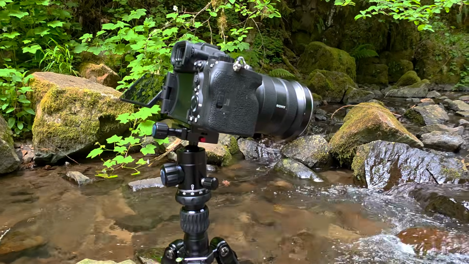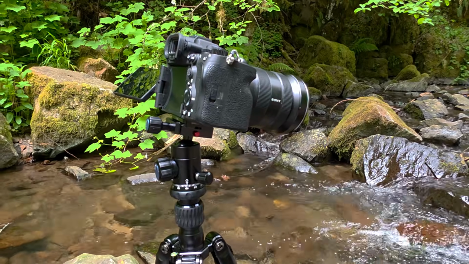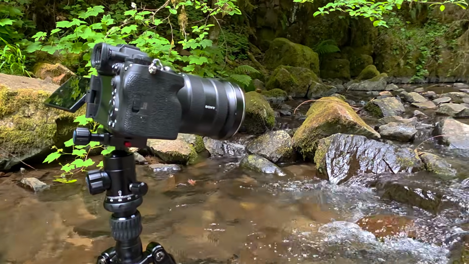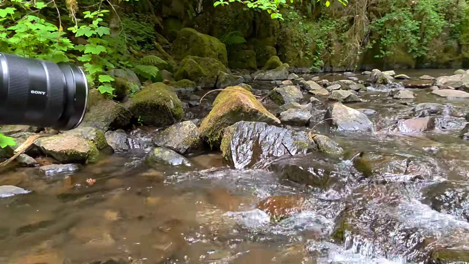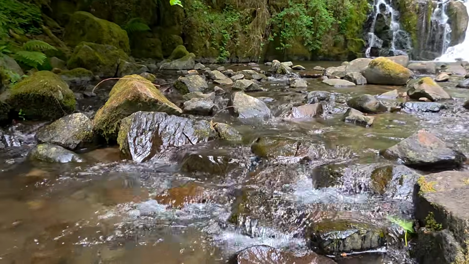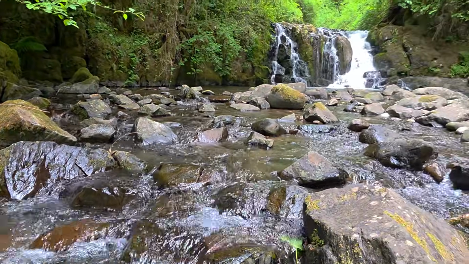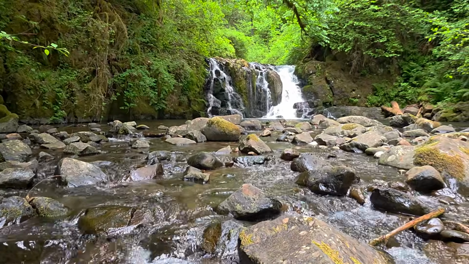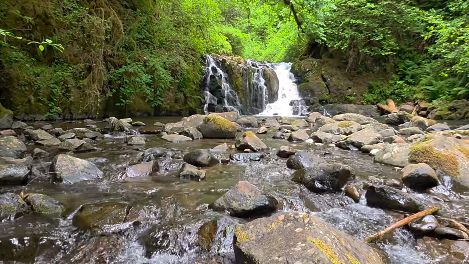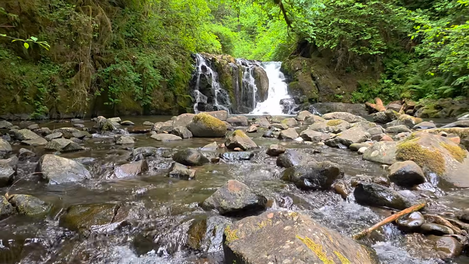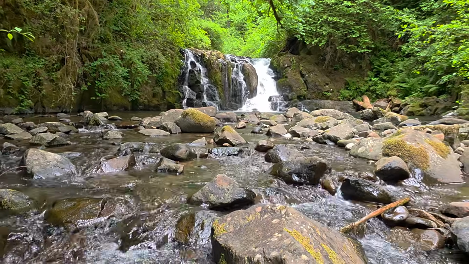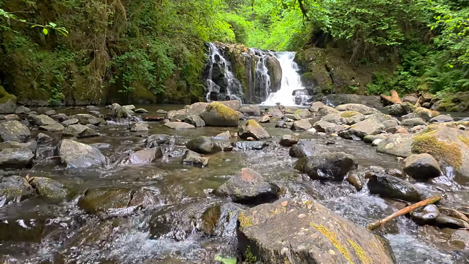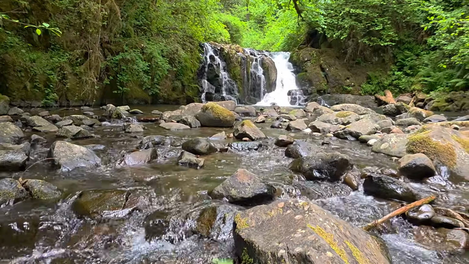So I've got my wide angle 16 to 35 millimeter lens set up here, the polarizing filter, and I've got a composition with these rocks in the foreground and Crystal Falls in the background. And it really is just such a beautiful waterfall. I'm probably going to try a few different compositions, some verticals, some horizontals, and really just try to do this waterfall some justice.